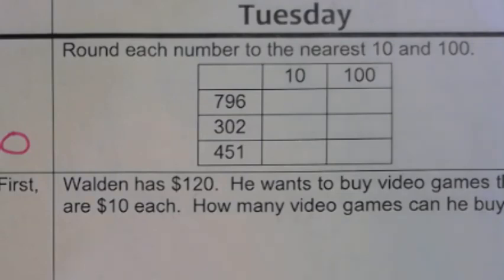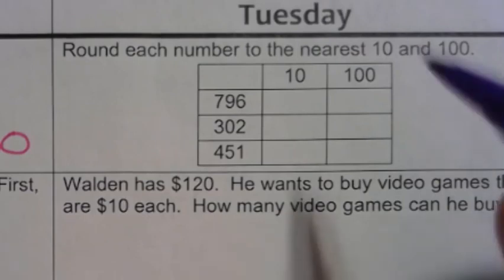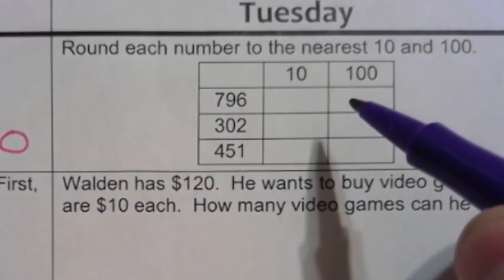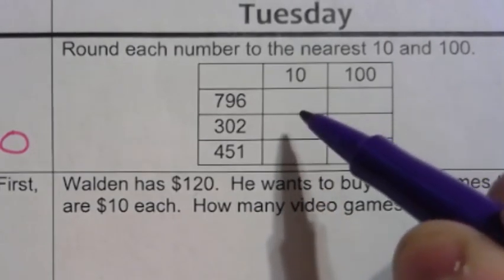Okay, good morning. Now we're going to look at Tuesday's work, and we're going to grade this together. We're going to start out with rounding each number to the nearest 10 and 100. So we have to look at two different steps. The first number we're looking at is 796.